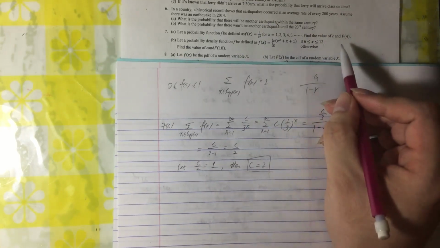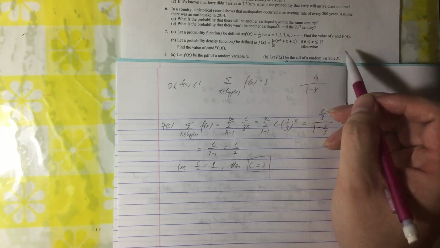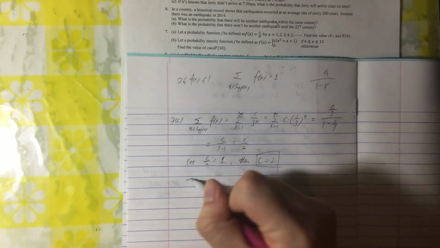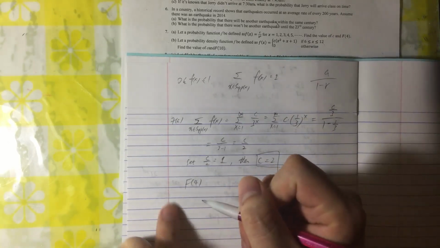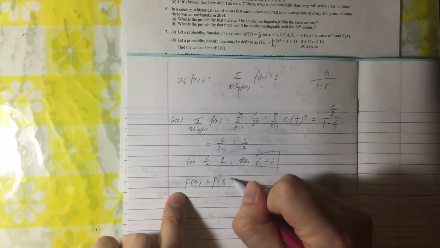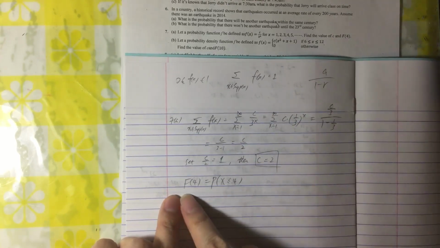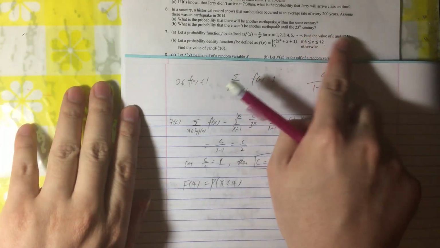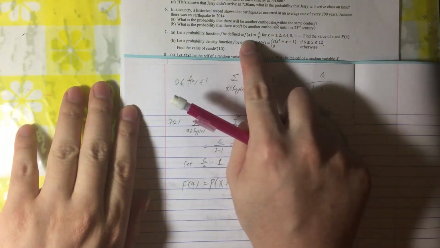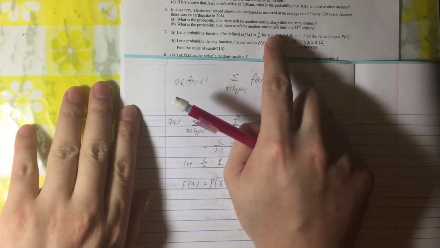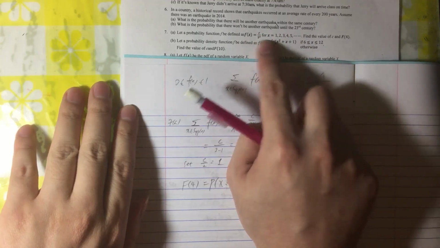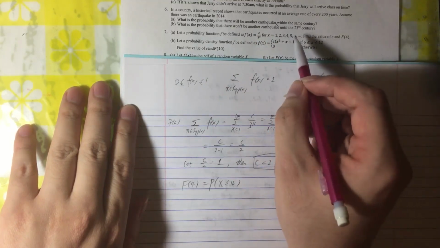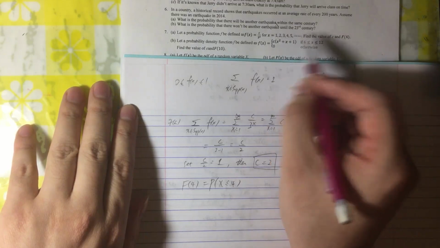Next, find capital F of 4. Capital F of 4 represents the CDF, the cumulative distribution function, of 4. So the CDF of 4 represents the probability that x is less than or equal to 4. For this function, f of x equals c over 3 to the power x, for x equal to 1, 2, 3, 4, 5, and so on. The support of x is the set of integers from 1 to infinity.